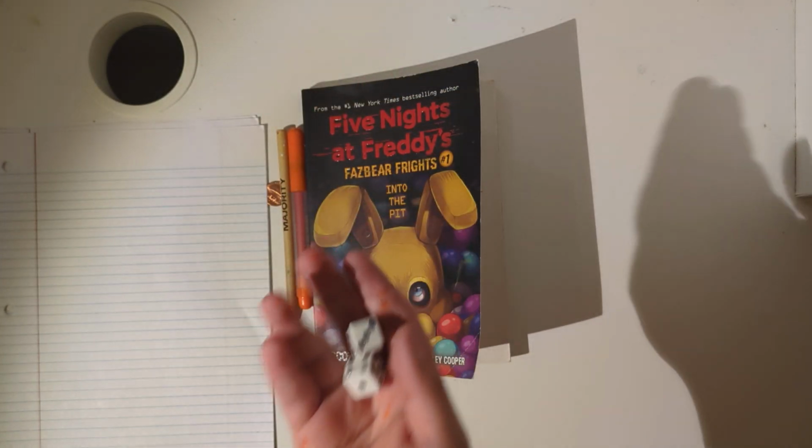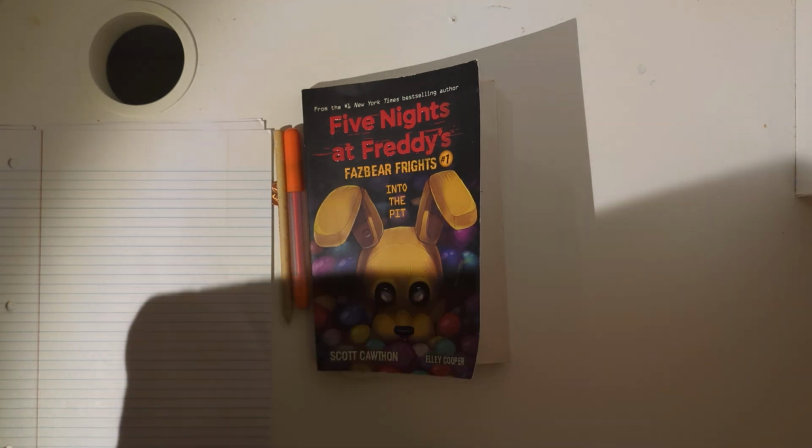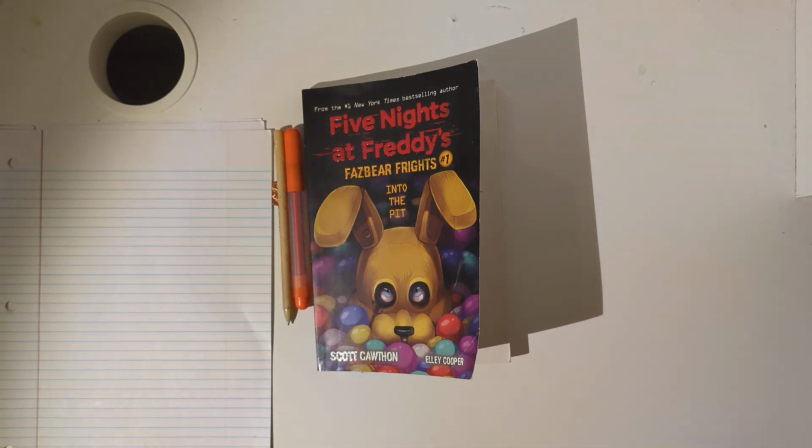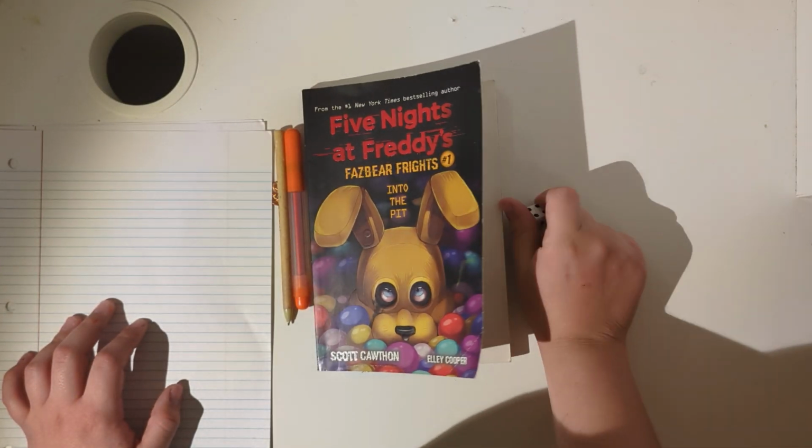and some dice. I'm doing a set of 10 words, 10 sentences, and 10 phrases. So that means that I'm choosing a number close to 10, which is 12, to be able to roll.